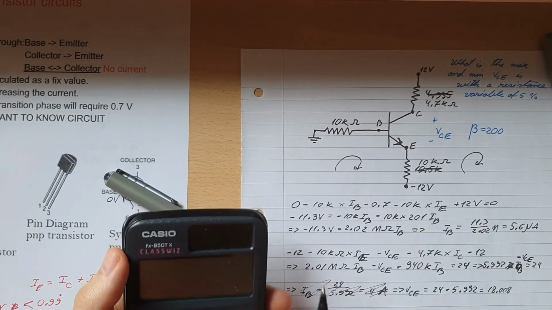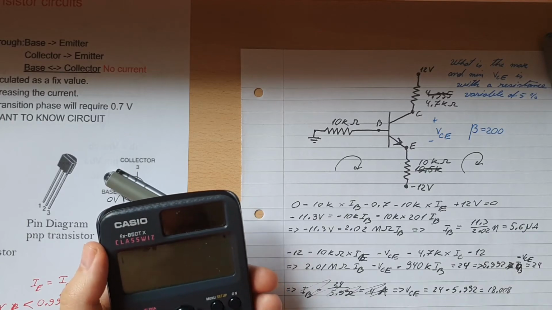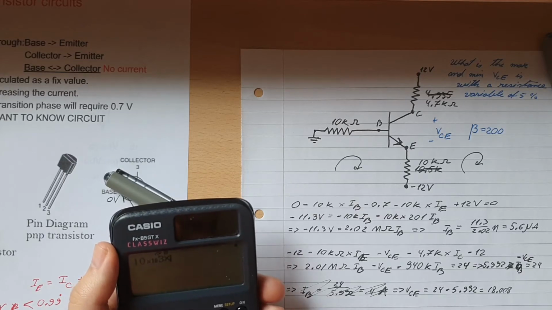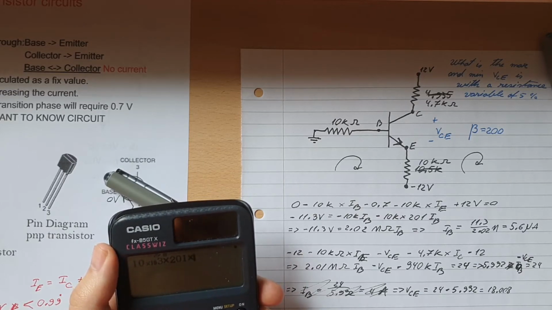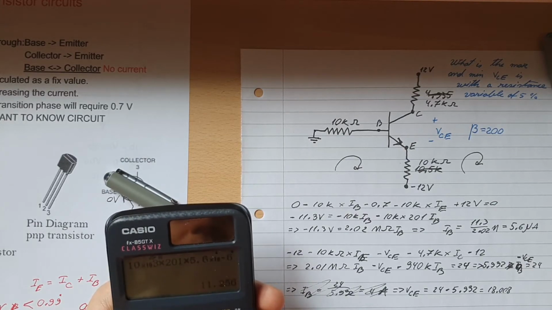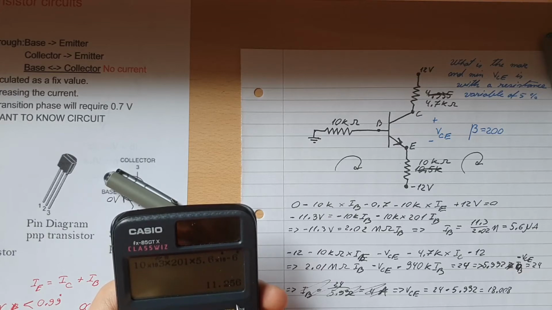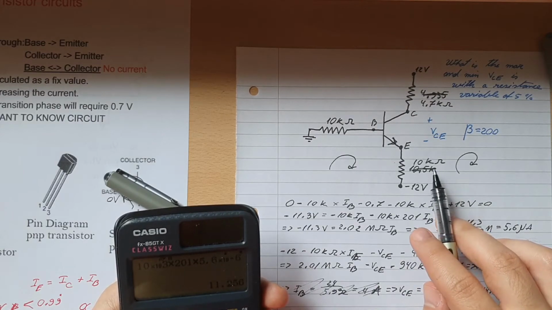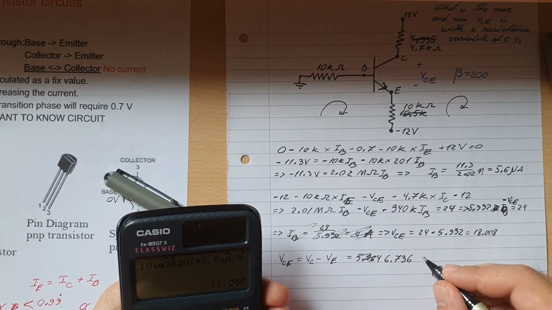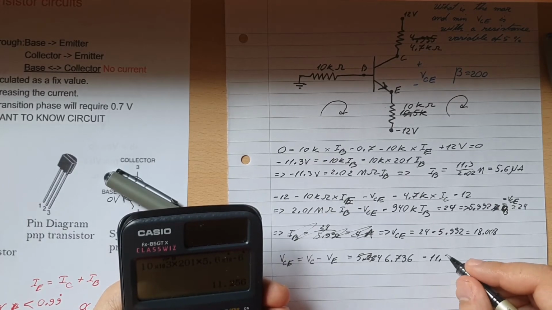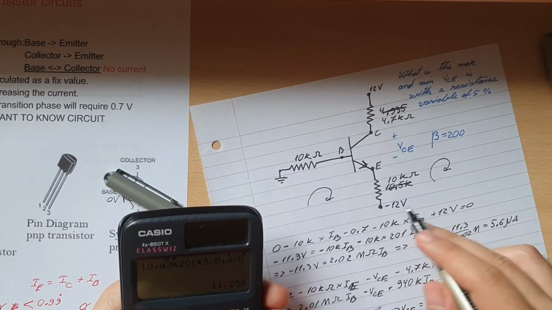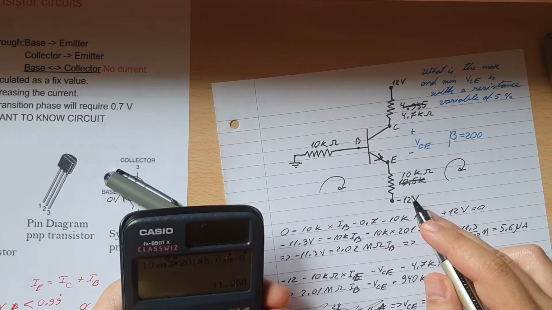Alright, now let's go to the other one. This has minus 12. So then that'll be 10k, that's in the 3, multiplied by 201 times 5.6 times 10 to the minus 6. Okay, that one will be equal with 11.126. The problem is this one here, the 12 volts minus 12 volts, like what do I do with it?